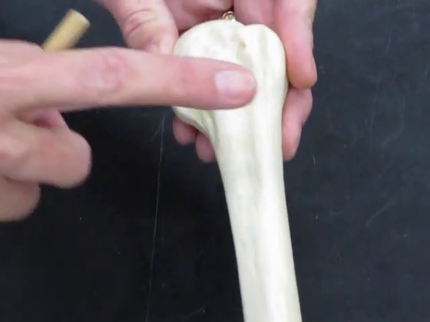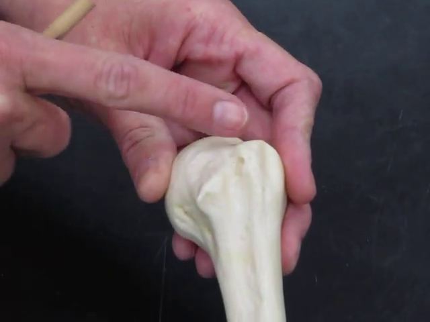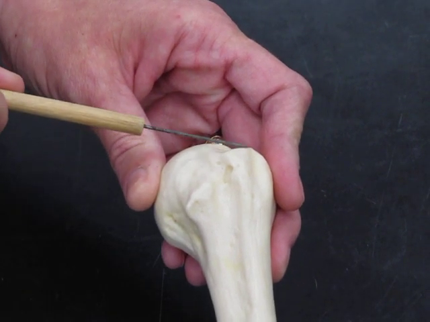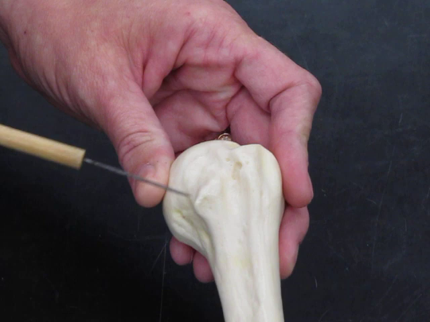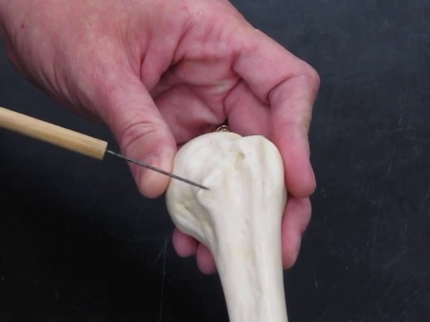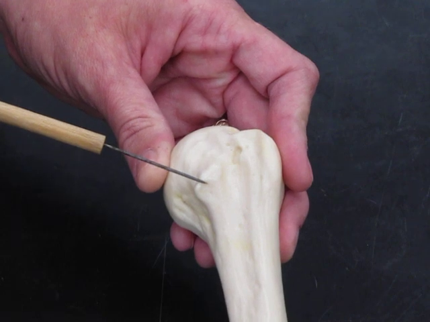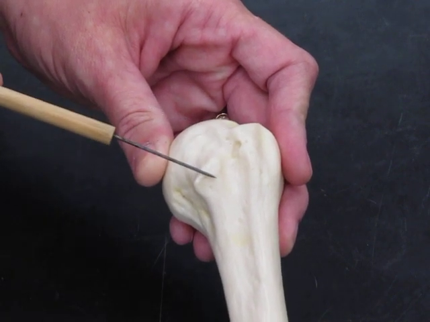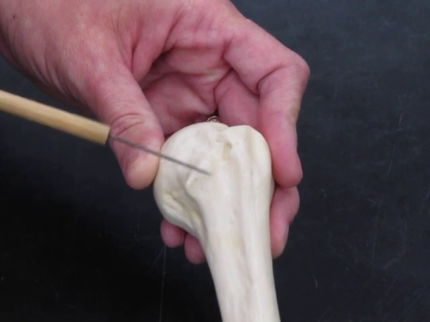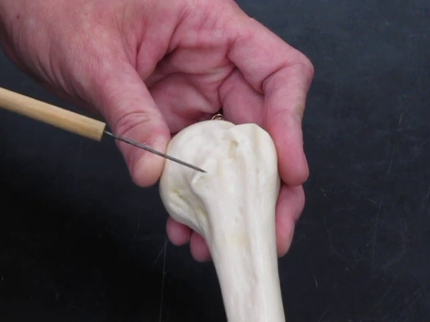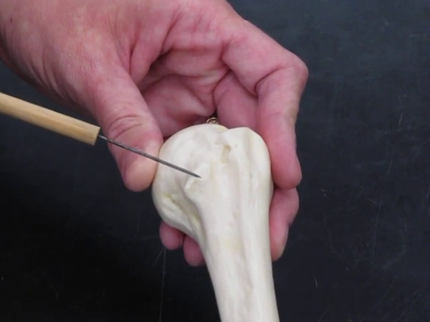Proximal, and we see two knots right here. This one is the greater tubercle, and this one is the lesser tubercle. Greater and lesser do not mean anything about size. It's height. Greater is higher than the lesser. That's how we tell. This one's higher up, so this is the greater tubercle. This one's lower, so lesser tubercle.